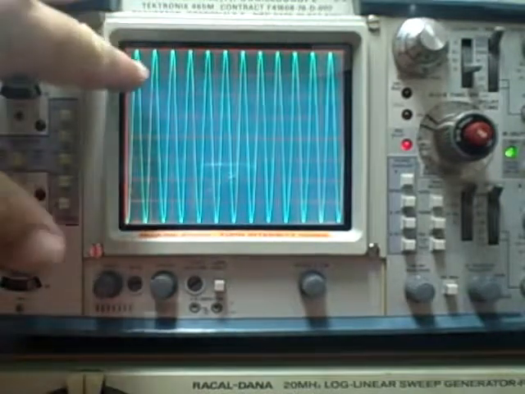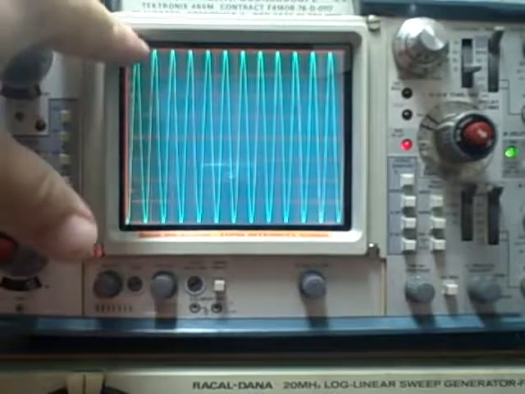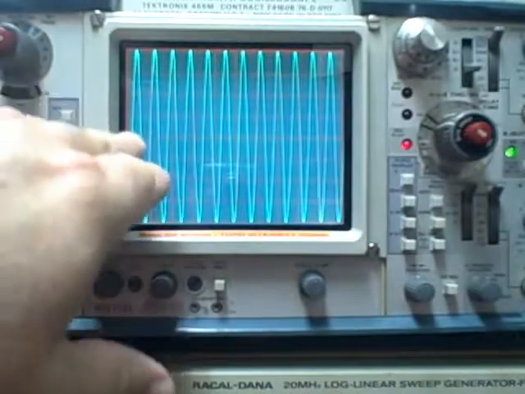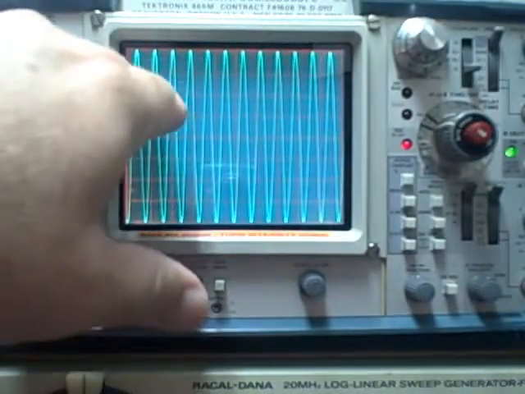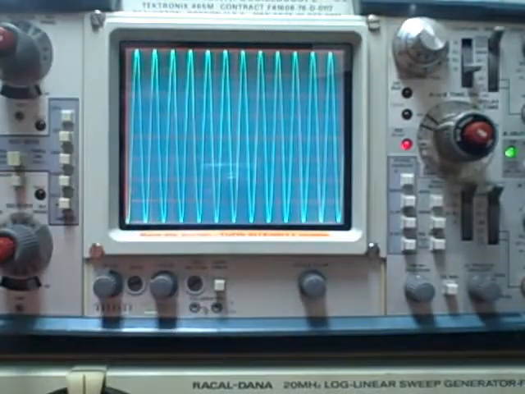If we set ourselves for a signal like we have here, where we're at 4 divisions up, there is a marking on the graticule that shows us the 3 dB point. If we're above that graticule reading, then we're good. So we're going to go ahead and check that, and I'll show you what I mean. Bear with me.